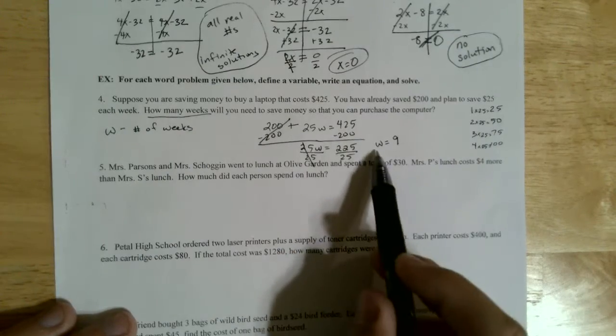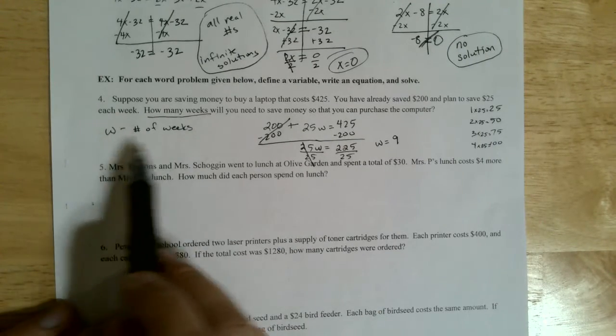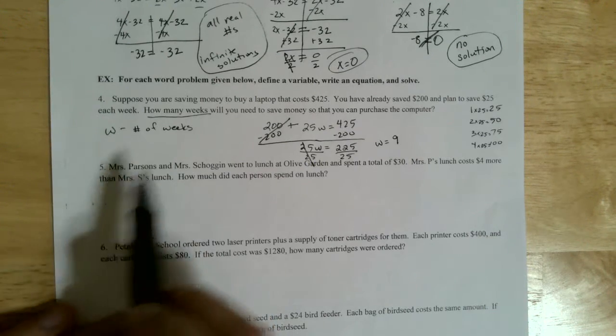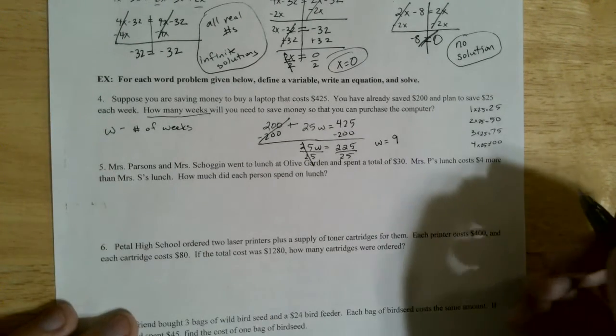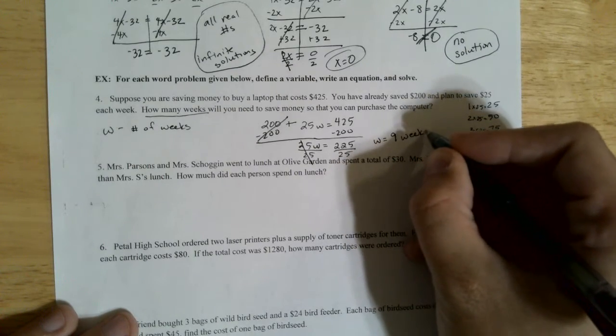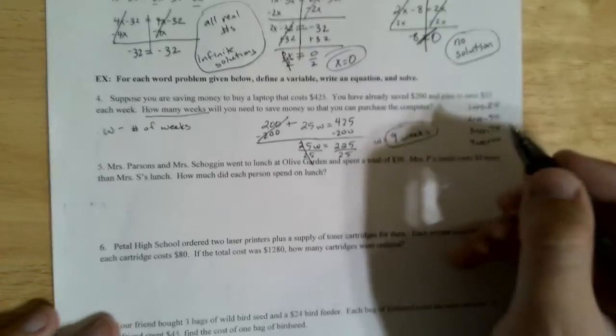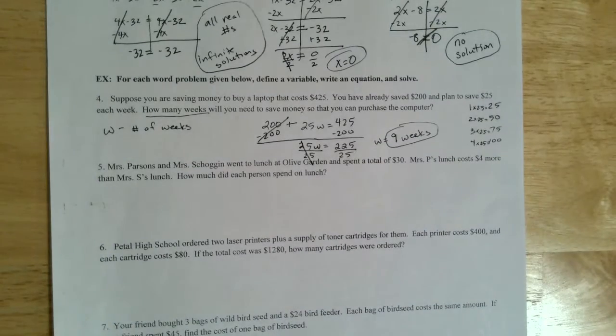Now, I have to think, what does W equals 9 mean for my problem? Well, keep in mind that W represented the number of weeks that I was going to have to save money in order to buy my laptop. So when W equals 9, that means that I will have to save up $25 every week for 9 weeks in order to buy that laptop that I want. Okay, that might have been a little bit of a confusing problem for us. So let's keep going through these next couple problems and see if it gets a little bit easier each time.